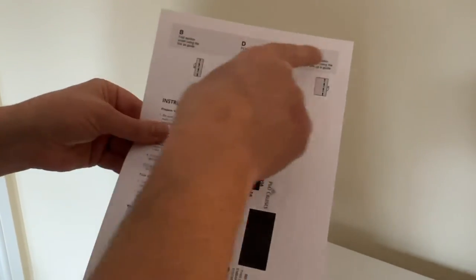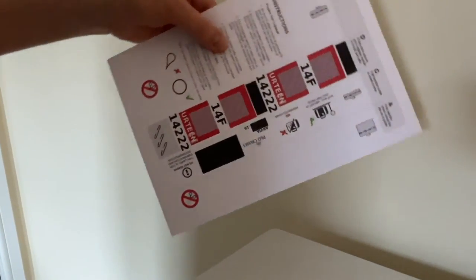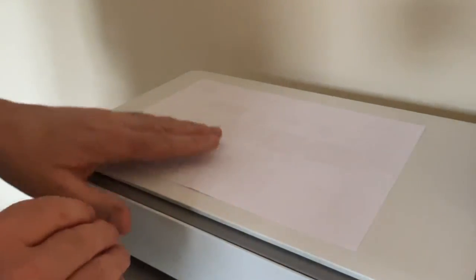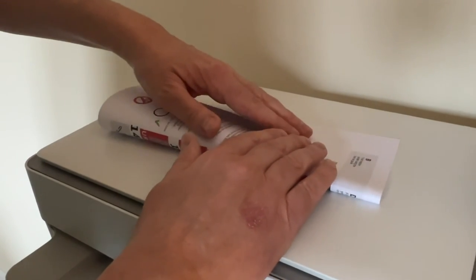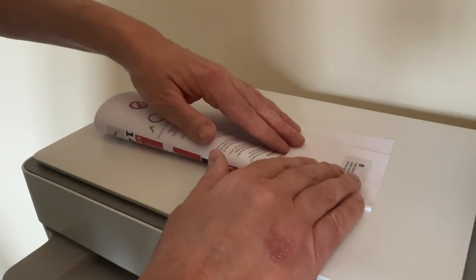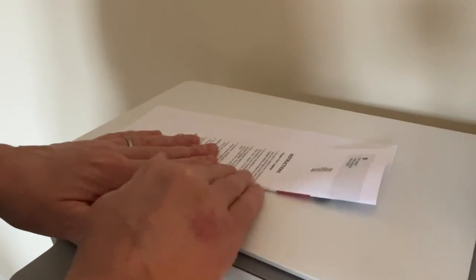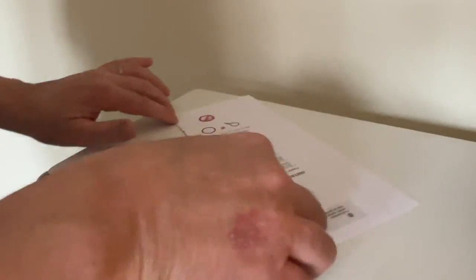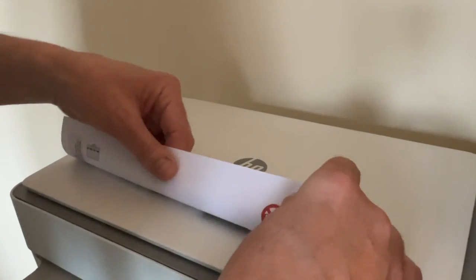Strangely enough, with these instructions on the top here, you actually start with B. So you put it face down like that on a flat surface, and then you fold B, so you fold it inwards like that, or outwards, whichever way you want to look at it. So you fold it like that, and then put the crease along there, and then you just turn it, spin it round like that, and then you fold A.